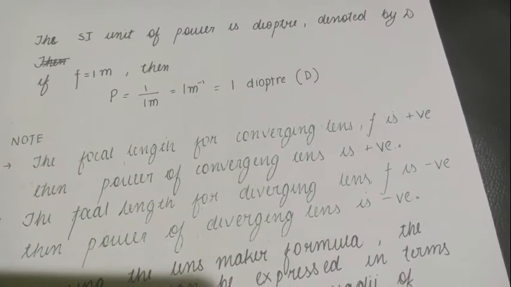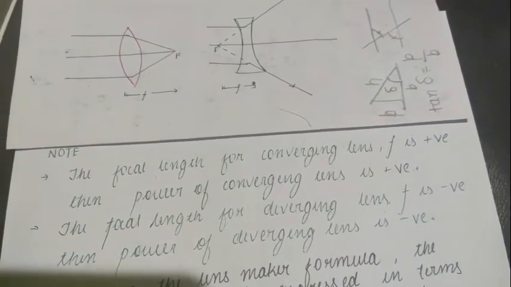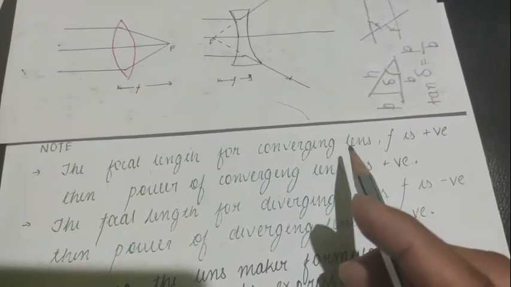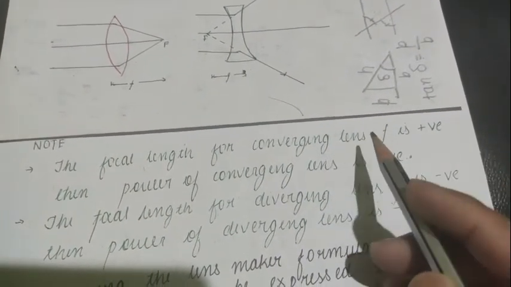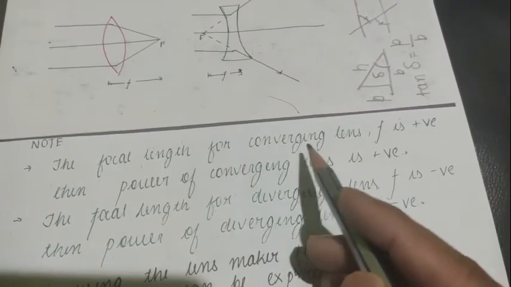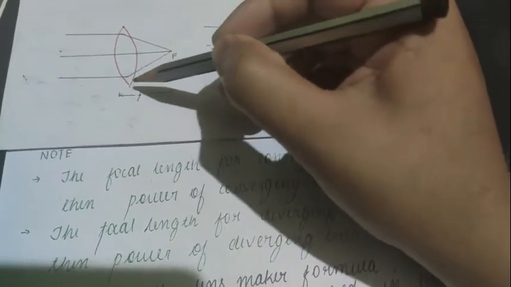Fine. Now take a note. The focal length for a converging lens, that means your small f is positive. Converging lens means my convex lens.